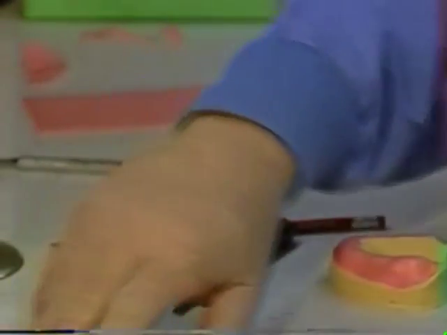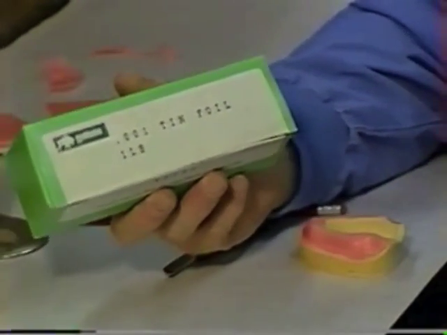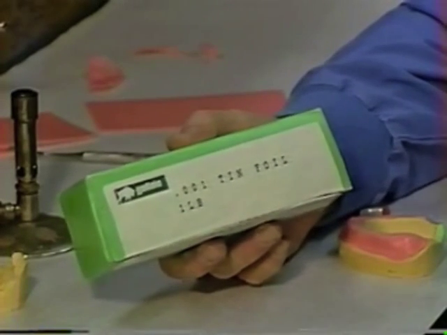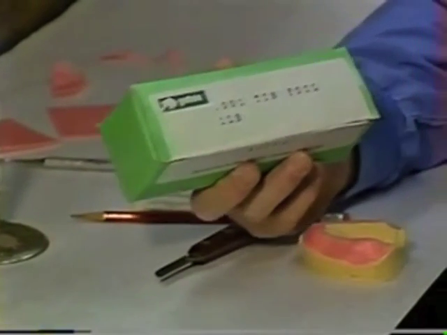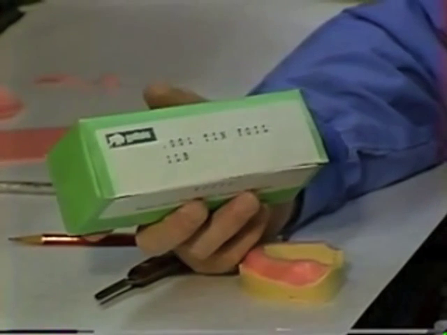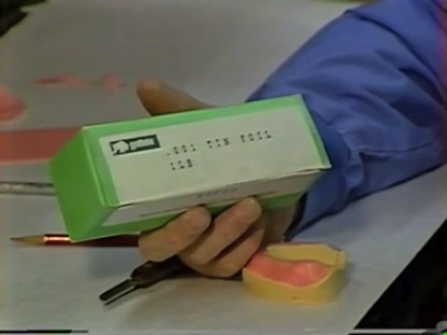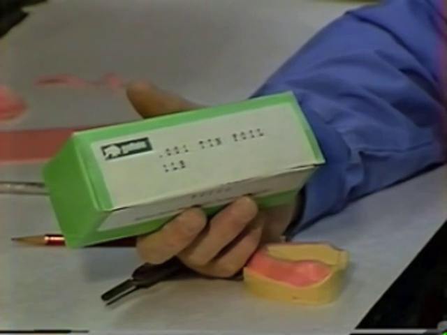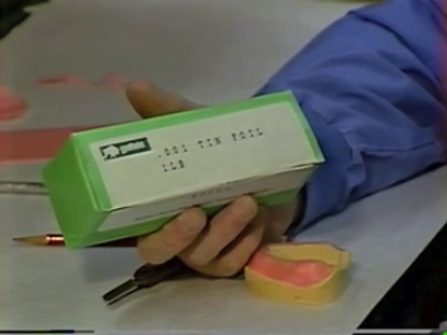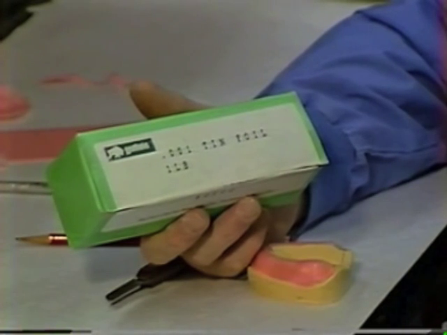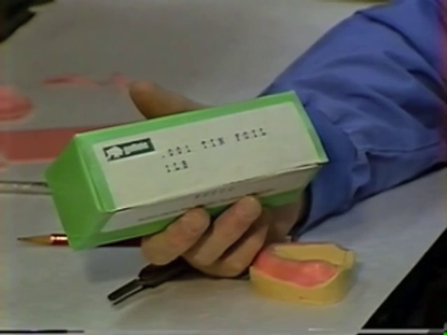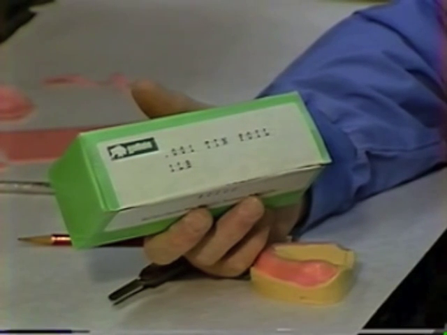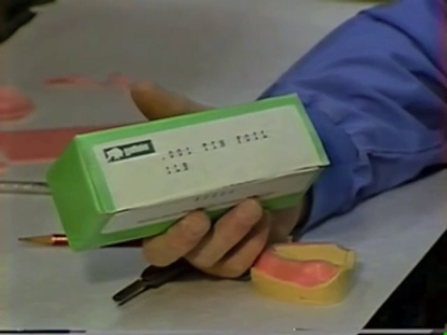We want to adapt some tin foil. I like to use .001 tin foil as a separator between the wax and the tray that we're going to make. The reason for that tin foil as a separator is that we do not want to pick up the melted wax onto the tray. As our acrylic resin sets, it has an exothermic reaction that creates heat, and that will melt the surface of the wax, and as it melts the surface of the wax, it will make the tray not very retentive to your impression material later on.